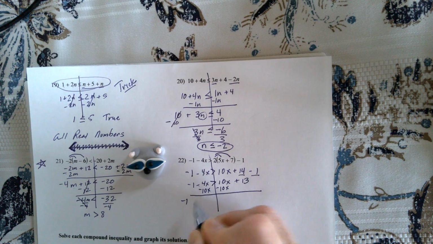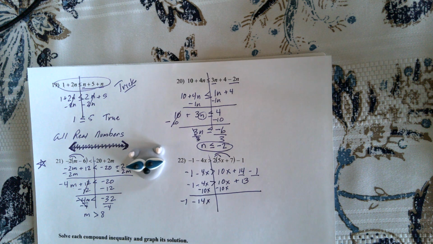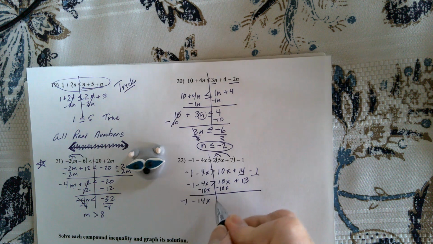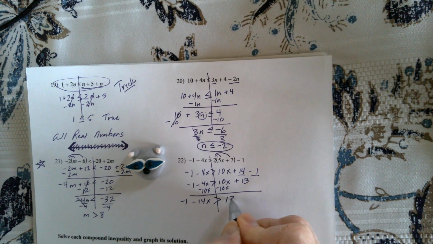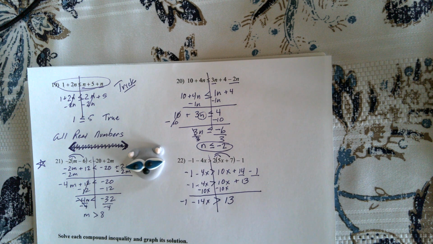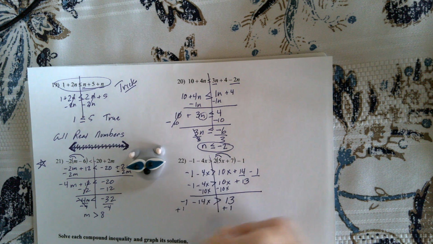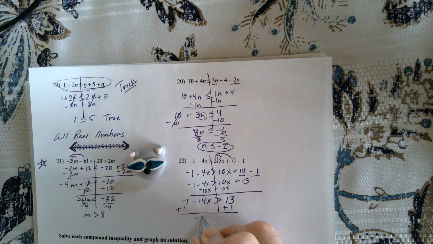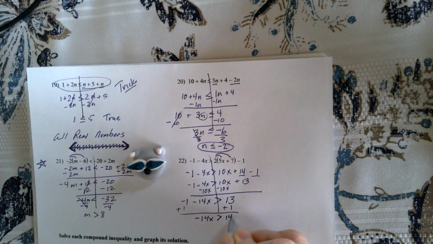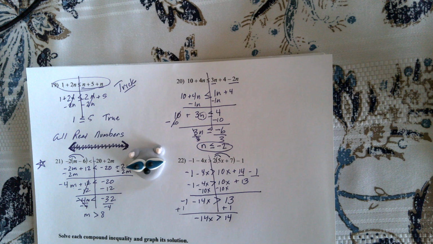Subtract 4, subtract 10. Use your calculator if you can't do it, or think it and then check with your calculator. And now I'm going to add 1 to both sides. I'm dividing by a negative.